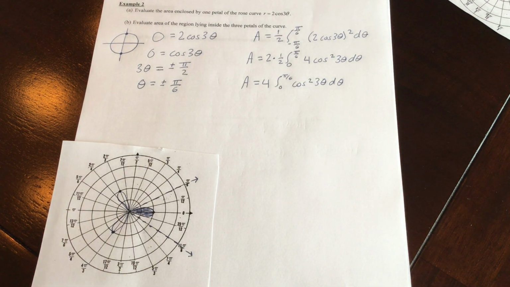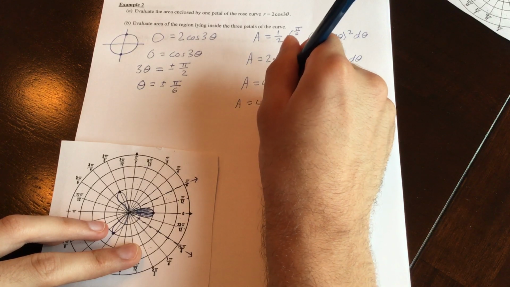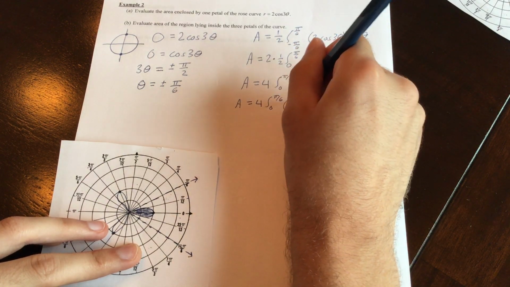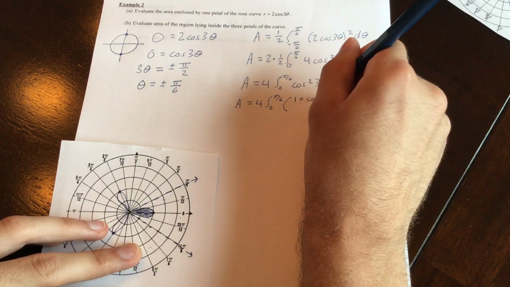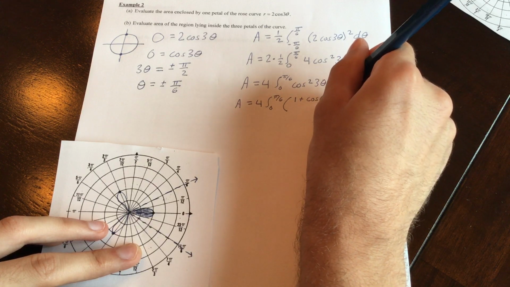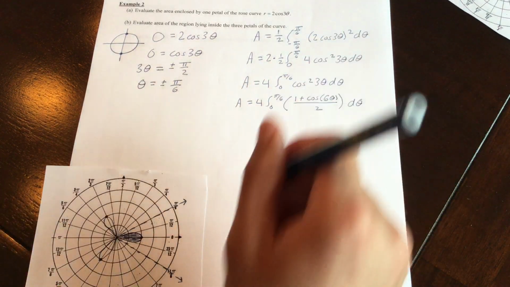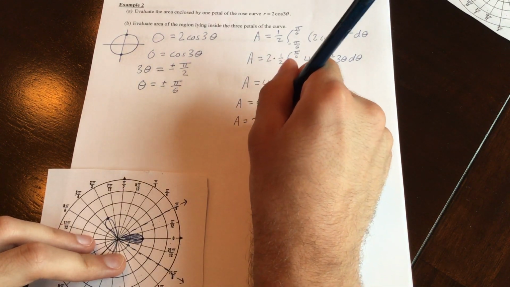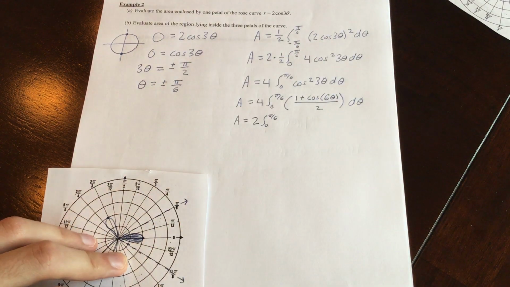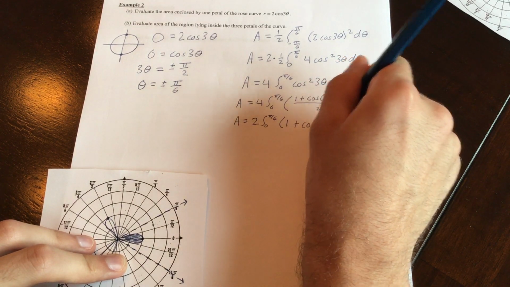From there, anytime you have just sine or cosine as your integrand and it's squared, or to any even power for that matter, you're going to need to use the power reducing identity, which here would be 1 plus cosine of double the angle you used to have, so double 3 theta would be 6 theta, all over 2. Now the 4 and the 1/2 could merge together, making a coefficient of 2 out front. And we'd have 1 plus cosine 6 theta left inside.